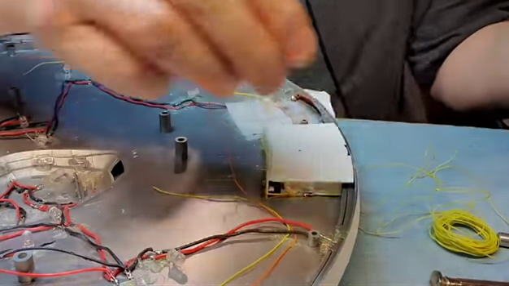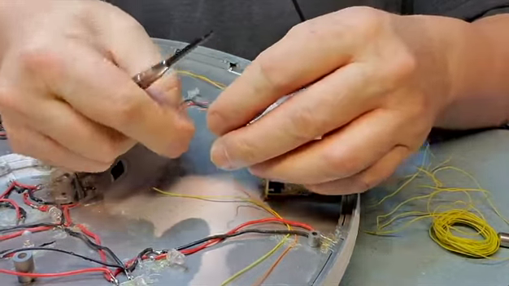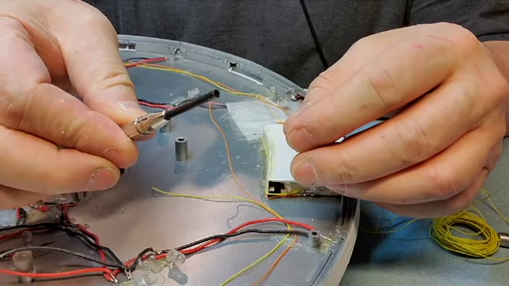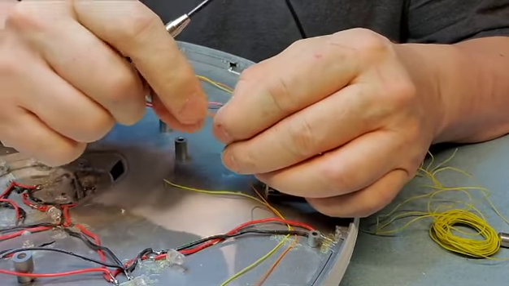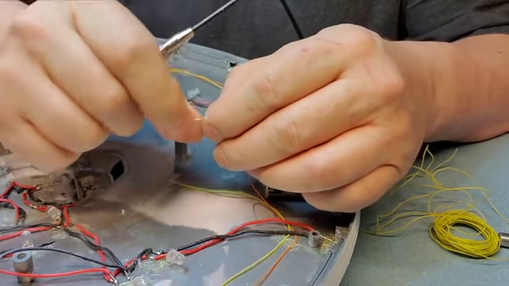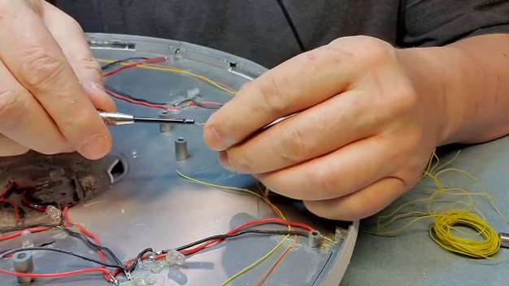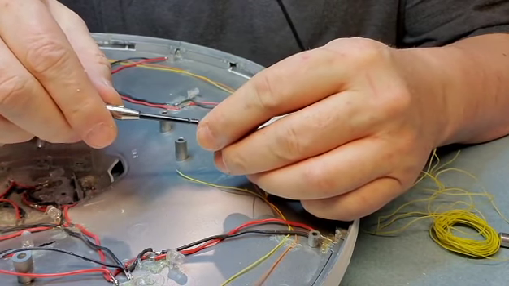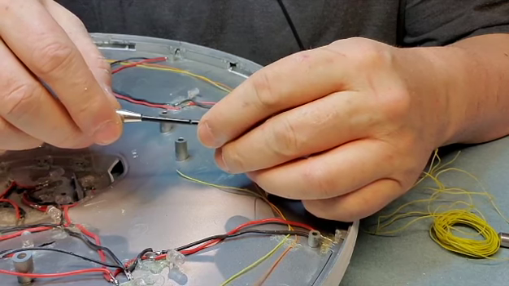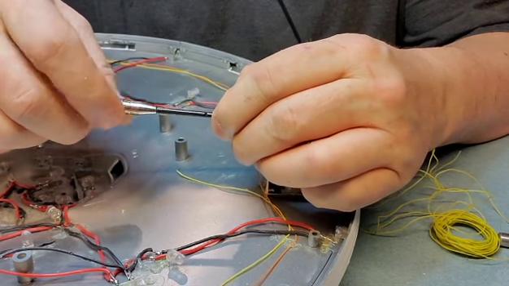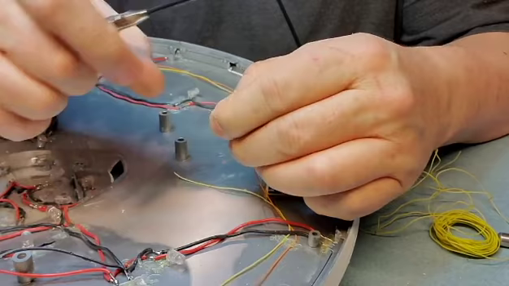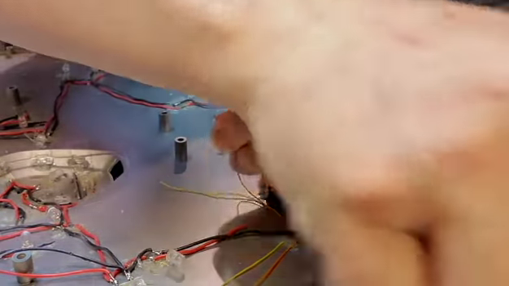Okay, so what I'm going to do here, I got this fancy little gizmo here. I can tie wires together. Just like that.